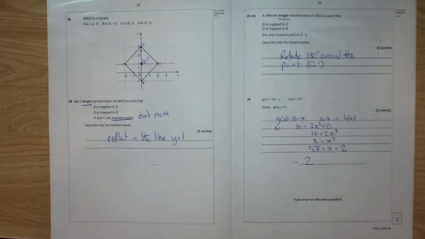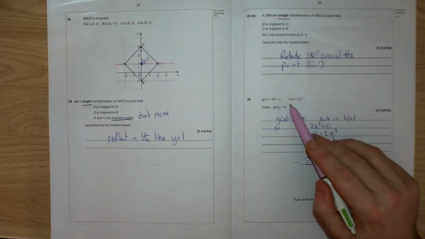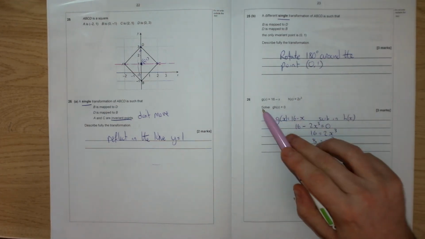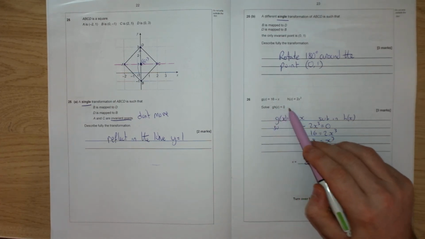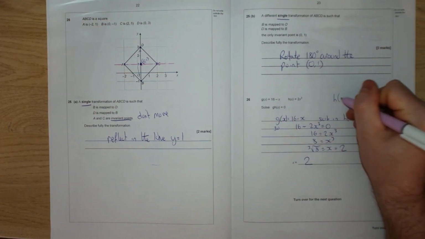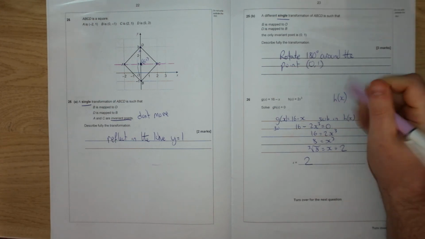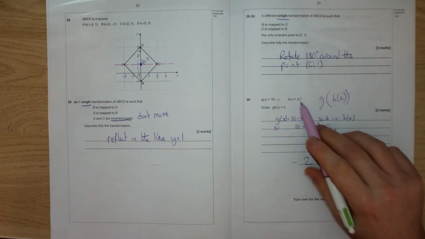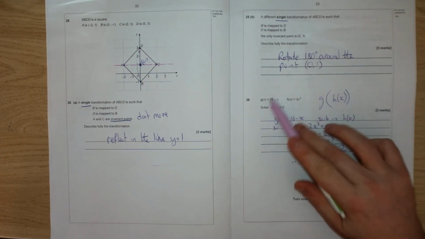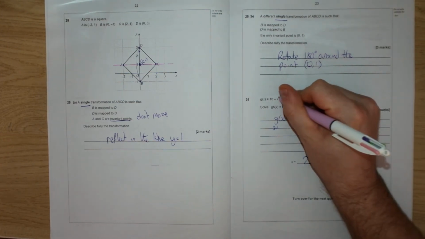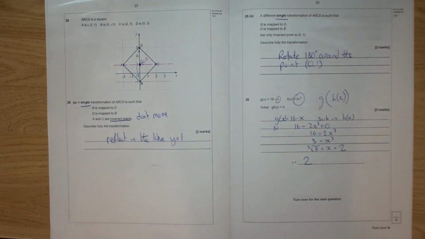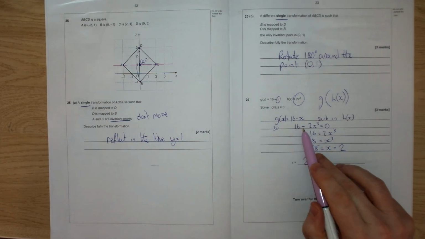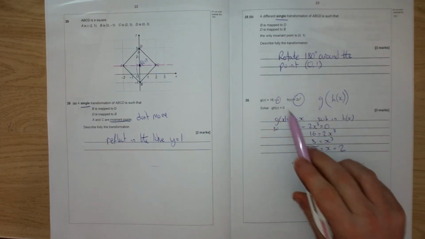Question 26. We have function g is 16 take away x, and then h is 2x cubed. Solve gh(x) equals 0. So what's happened here, we've got the function of h then g, so we do it in that order. So we put 2x cubed into this function here, so what I'm going to do is swap that x for that 2x cubed.